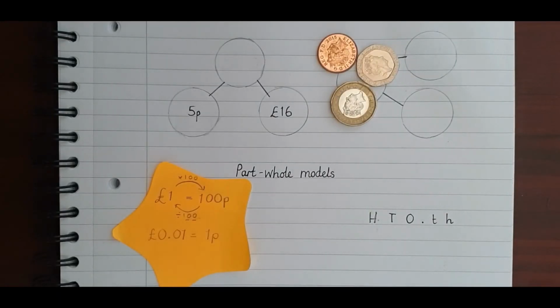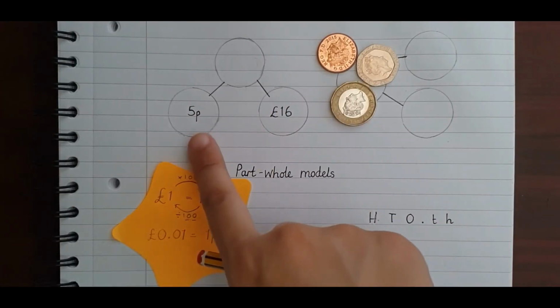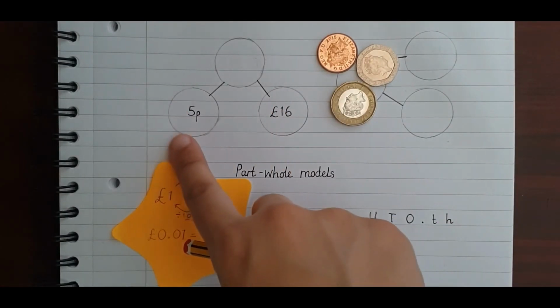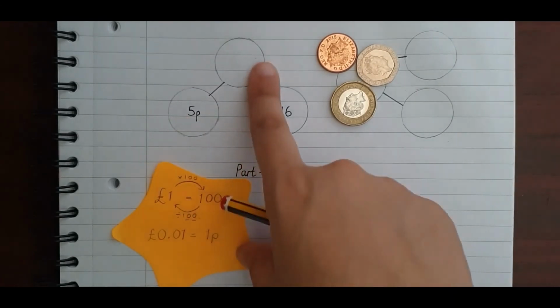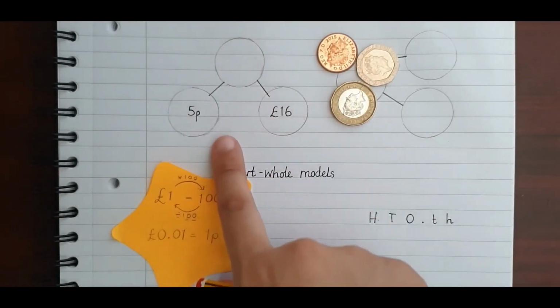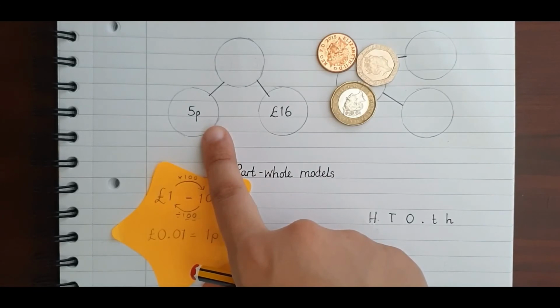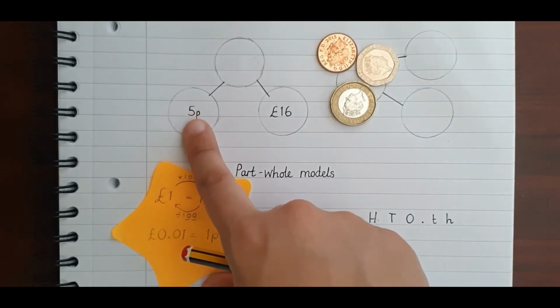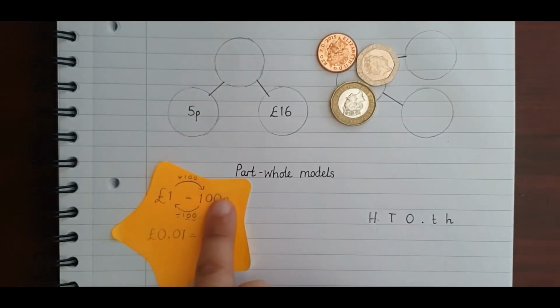Finally, we are going to complete some part whole models to show how many pounds and pence there are. Let's look at the first one here. We've got two parts, £16 and 5 pence, and I know they're parts because they're both connected to our whole. So to make it easy for myself to add together, I'm going to convert this 5 pence into pounds. So from pence to pounds, we need to divide by 100.